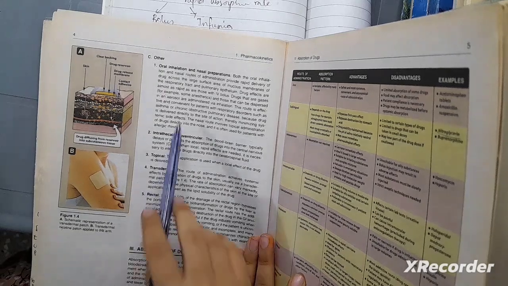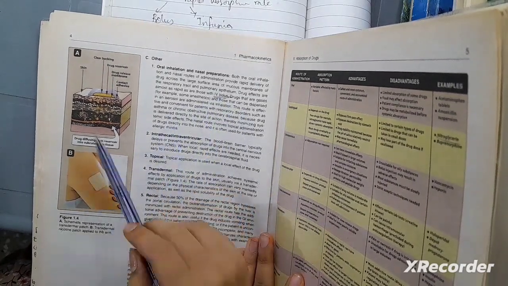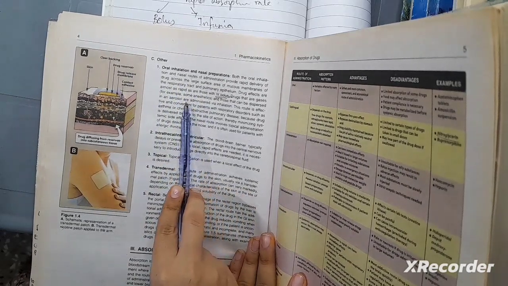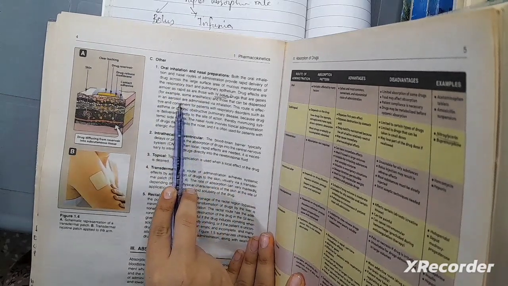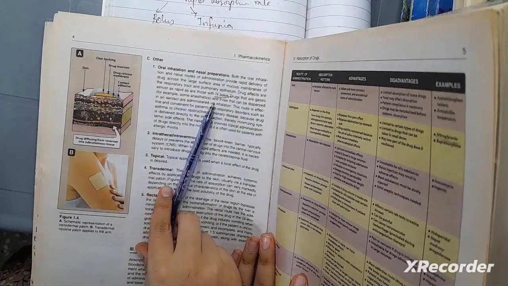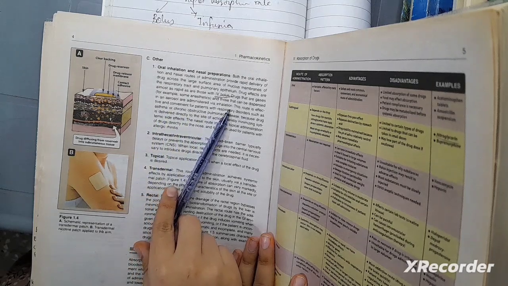Drug effects are almost as rapid as those with the IV bolus. So the concentration peaks over here. In oral inhalation, the concentration peaks. Why? Due to the presence of the respiratory tract, right? Drugs that are gases, for example anesthetics, and those that can be dispersed in an aerosol are administered via inhalation.